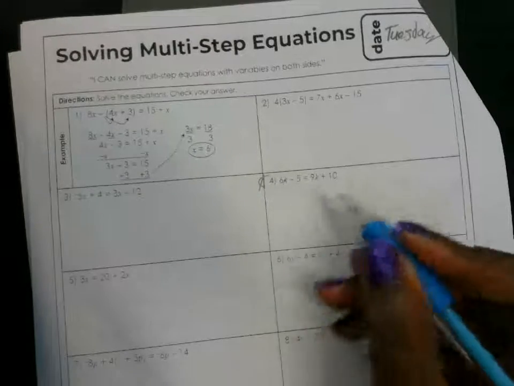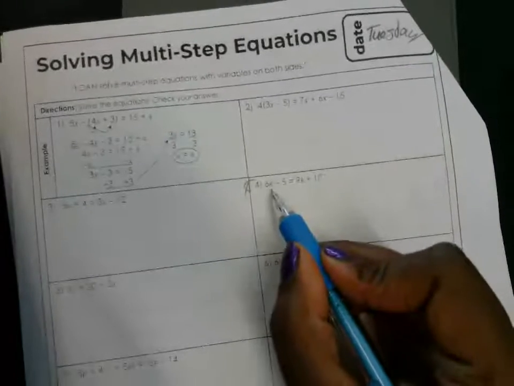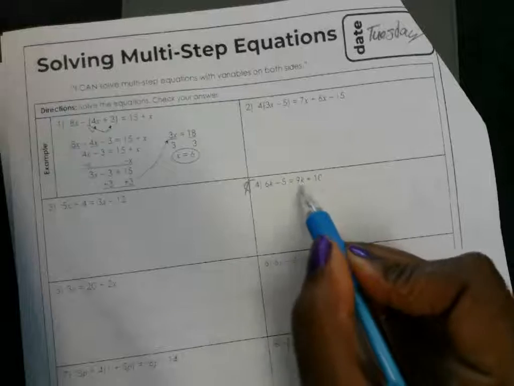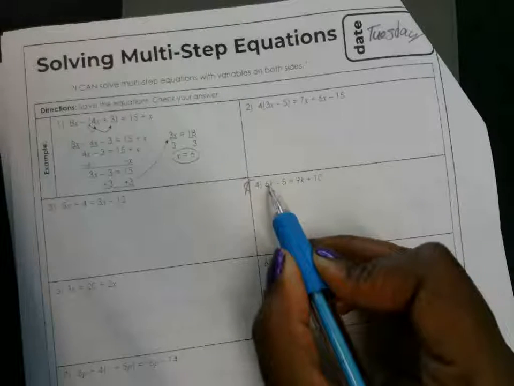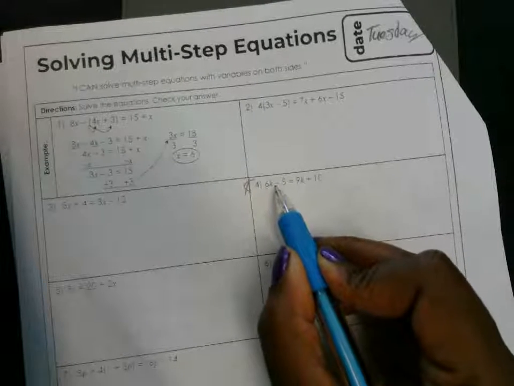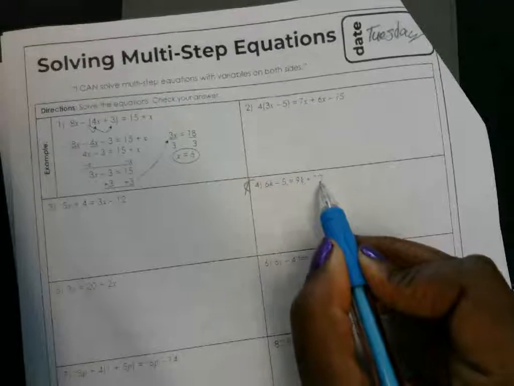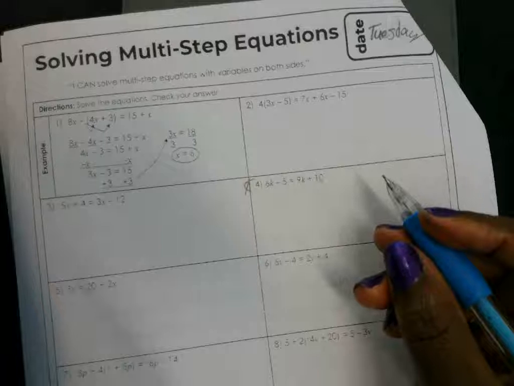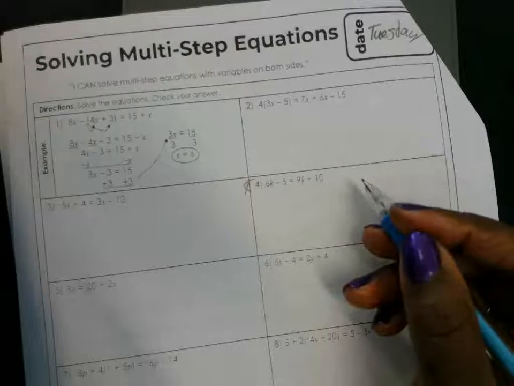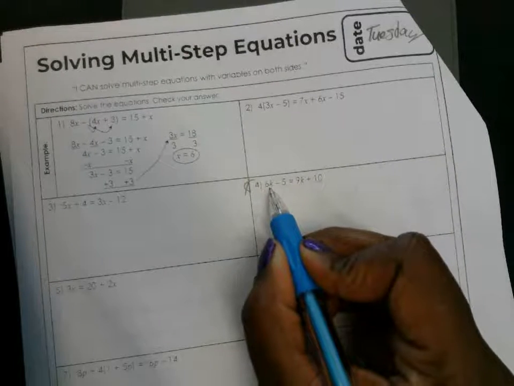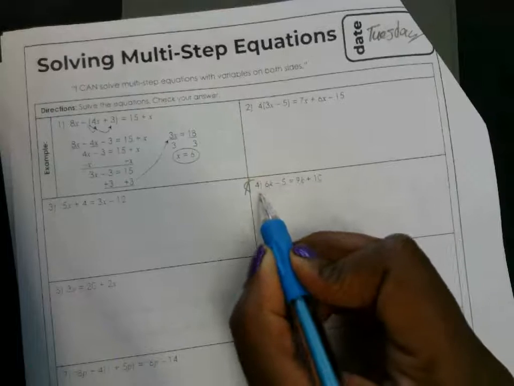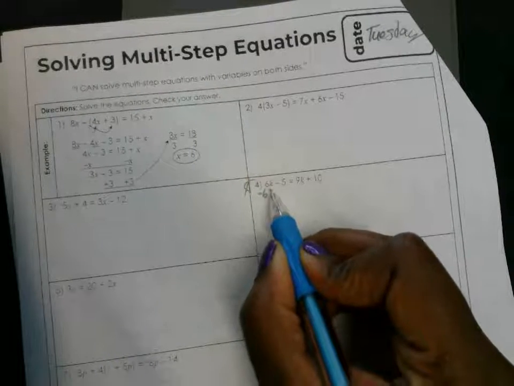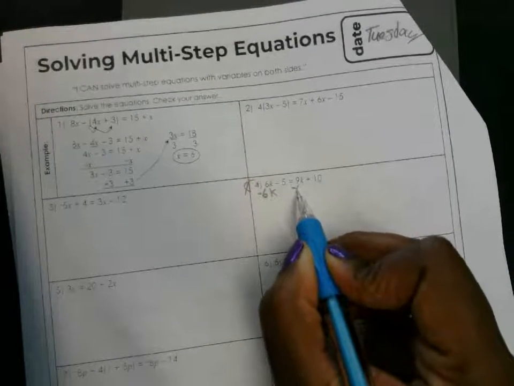Here, first thing is distributive property. We don't have distributive property here. Combine like terms separately on each side. I cannot combine these two terms. I cannot combine these two terms. The third step is to move the variables to the same side. I'm going to move the smaller one, so I'm going to move the 6K over here. There's a positive 6K, so to move it, I'm going to subtract 6K on both sides.